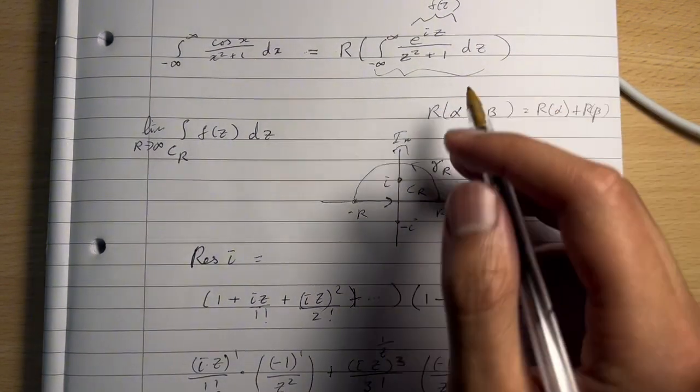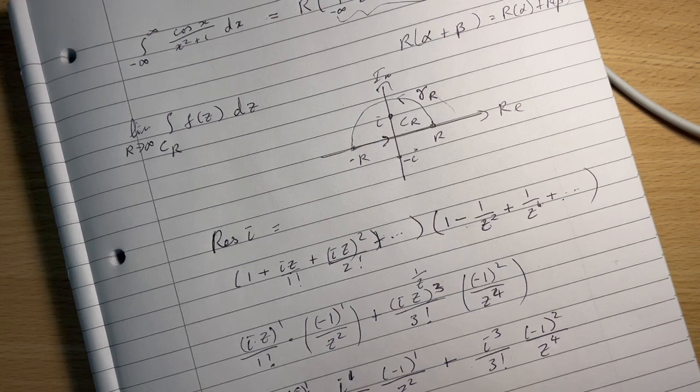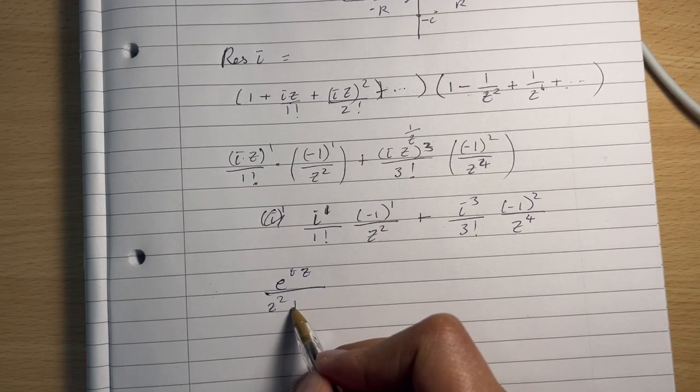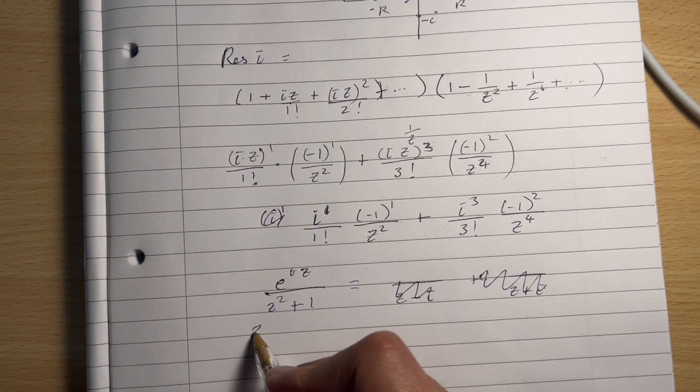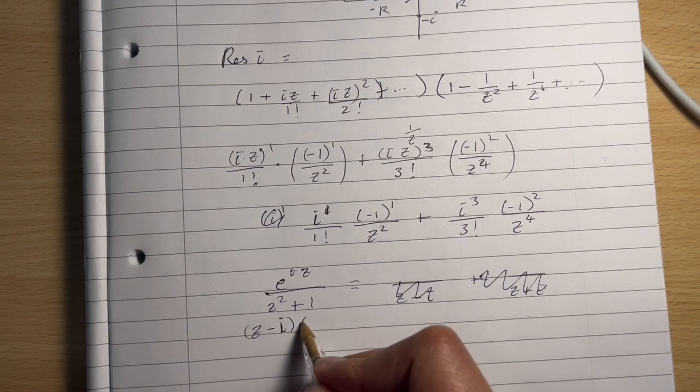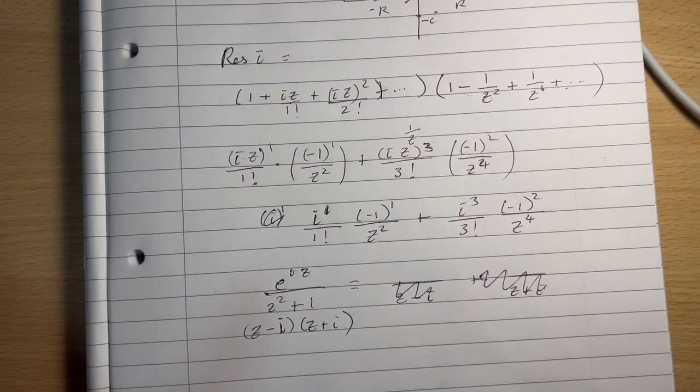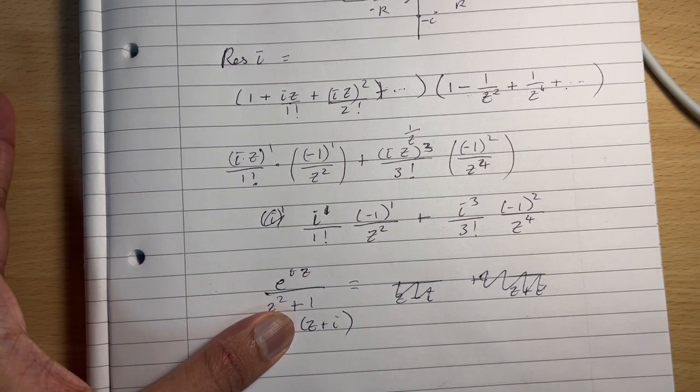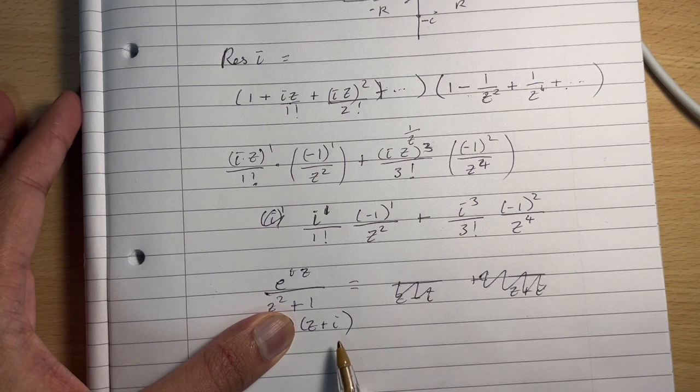Okay, the way you work out the residue: if you have e to the iz over z squared plus 1, we factorize this as (z minus i)(z plus i). What we want is the residue at z equals i. So we cover up the z minus i bit and plug i into the rest of the expression.